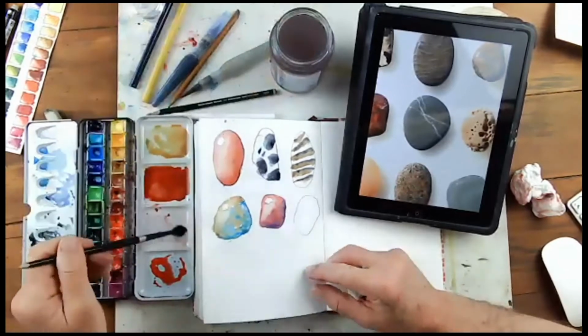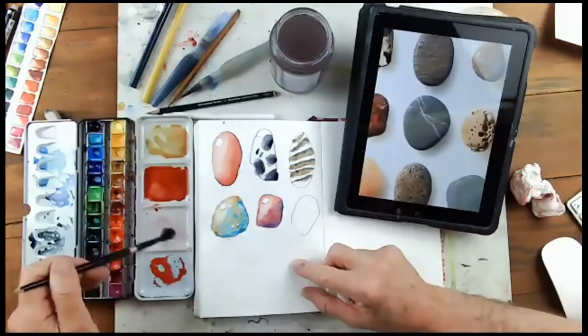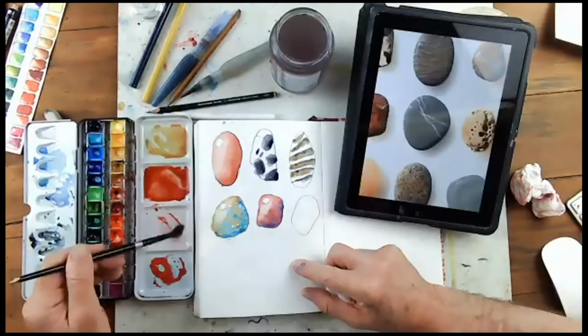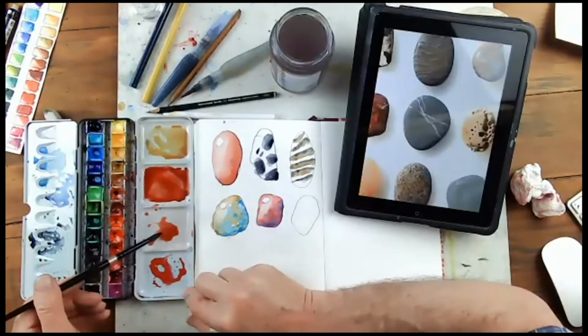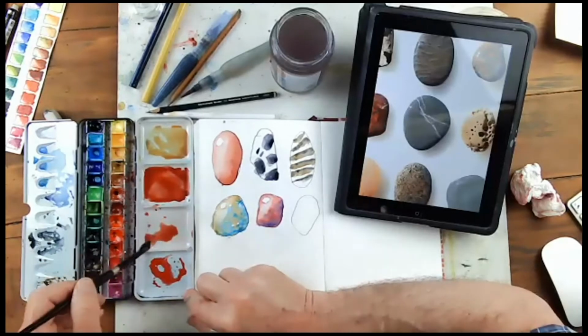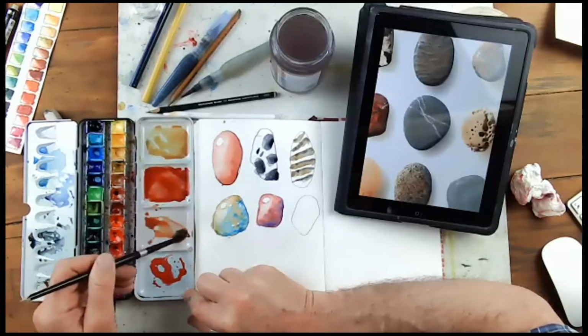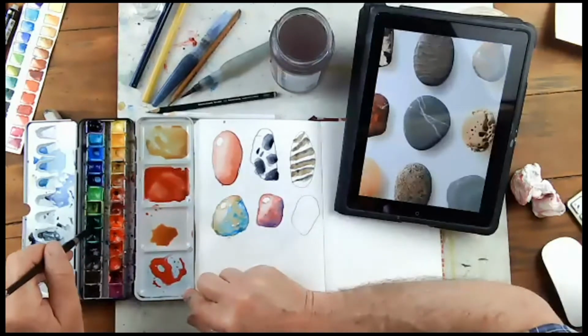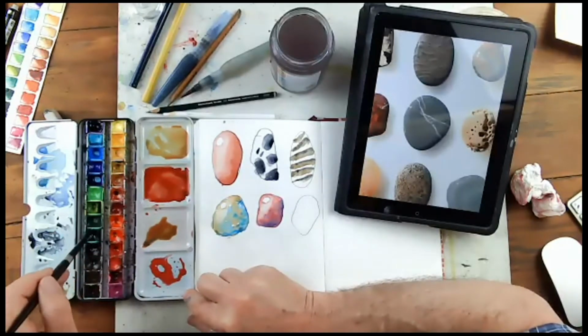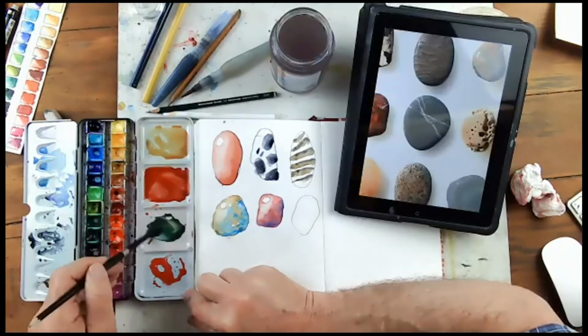So if I make a quick grey, and we all know how to do that now, don't we? We take a little bit of red. How do we neutralize red? We add its complementary color, which of course is green. There you go, bit of that green in there. Still a bit red, still a bit brown. Keep adding the green.